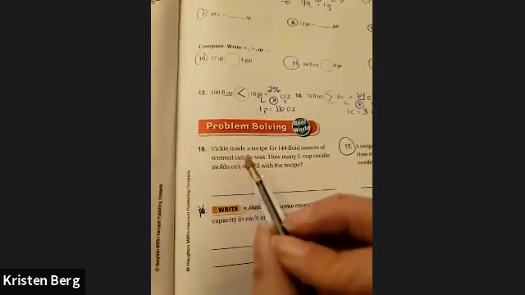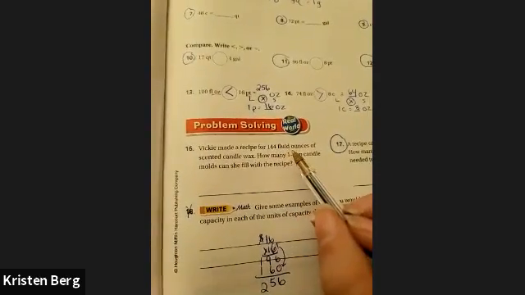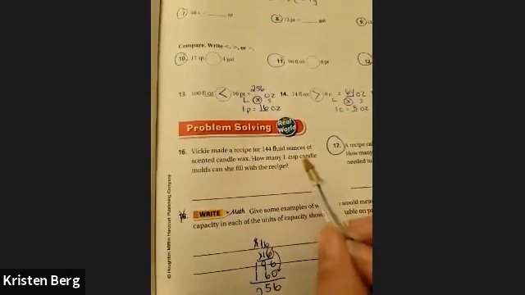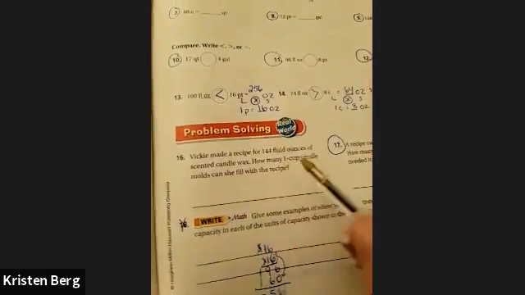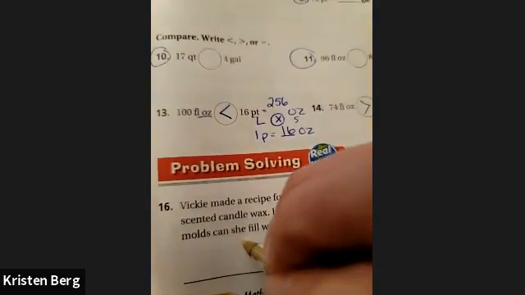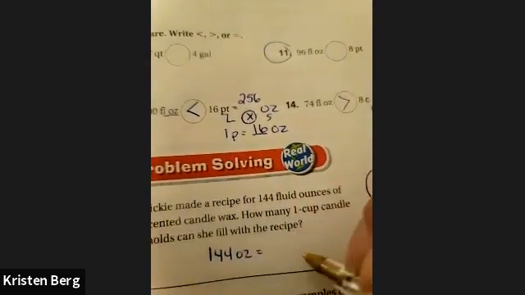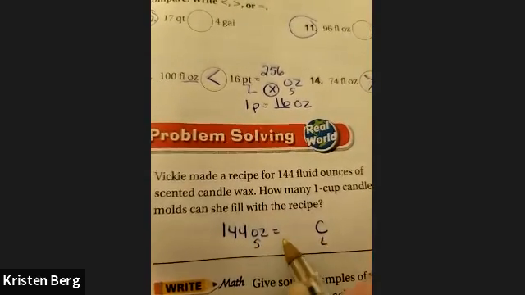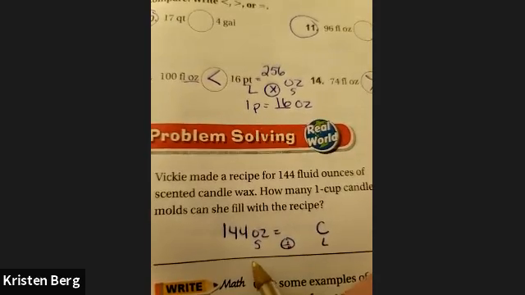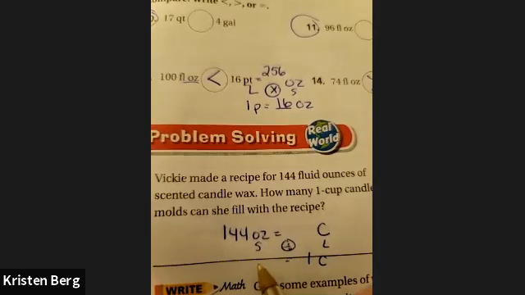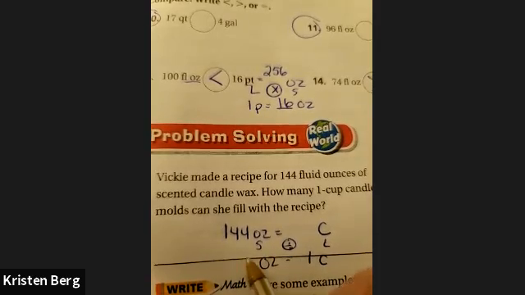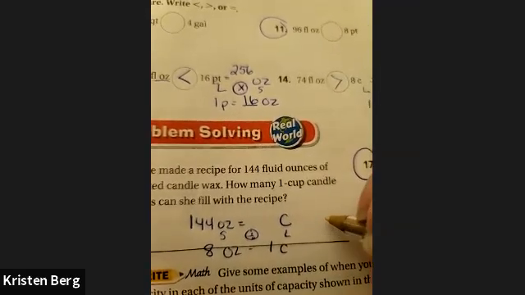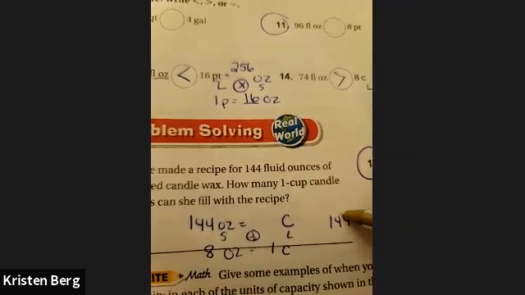All right, next it says Vicky made a recipe that was 144 fluid ounces of a scented candle wax. How many 1 cup candle molds can she fill with that recipe? All right, so we are taking 144 ounces and we are changing them to cups. So this is small to large, so we are dividing. And then 1 cup is how many ounces? It is 8. So in this case, I would go ahead and divide 144 by 8.